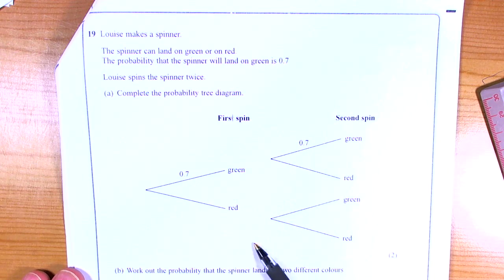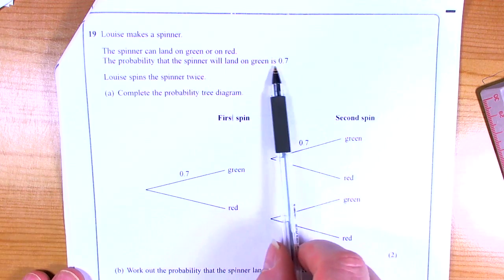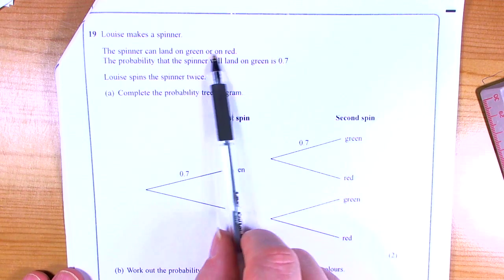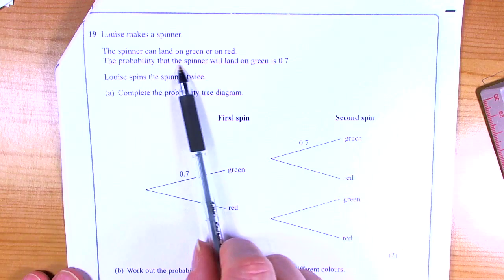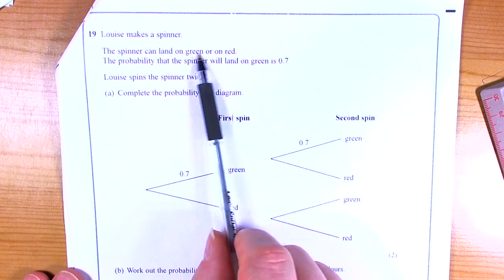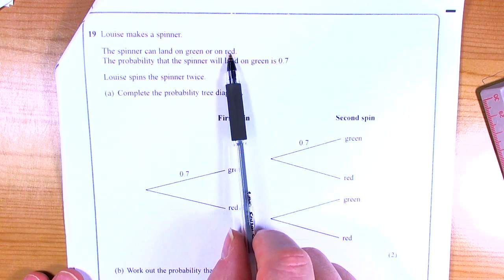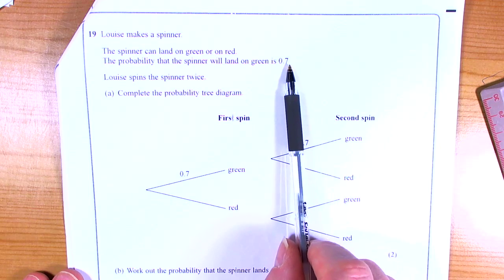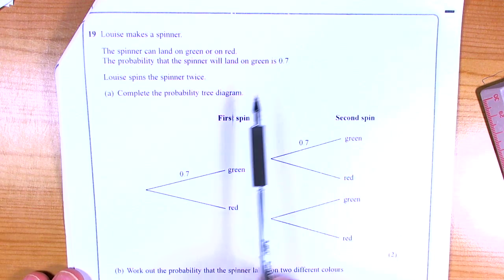This question is asking us to work with probability, and it's telling us some information. The spinner can either land on green or red, so there's only two possible outcomes. It's telling us that green is 0.7, so if there's only two possible outcomes, they're mutually exclusive, they can't happen at the same time. So if one's 0.7, then the other must be 0.3, because all probabilities have to add up to 1 in those circumstances. So let's have a look.